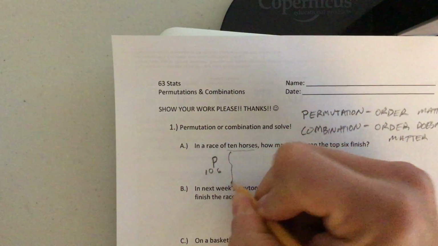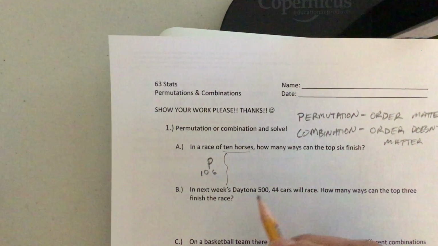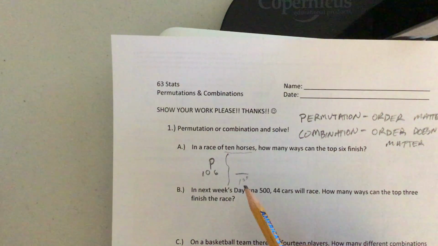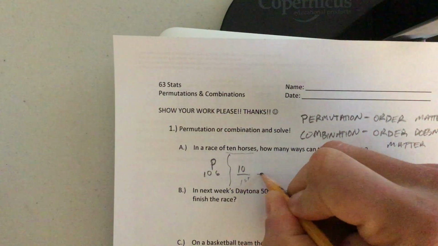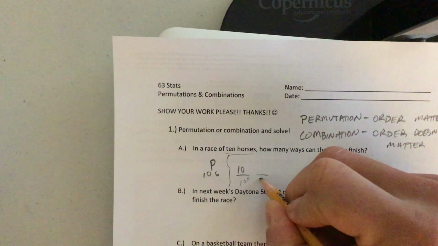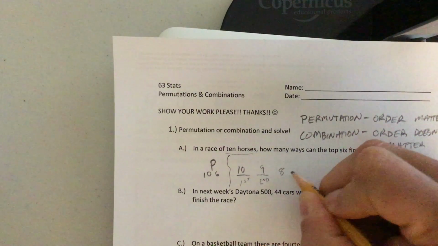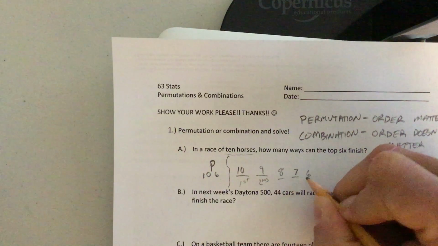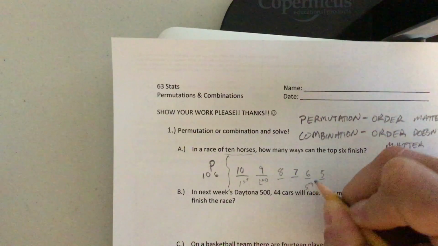Now, if you're like me, well, when I was your age anyhow, you're probably saying, I don't have one of those calculators. Just think about it logically. How many different horses potentially could come in first? Well, potentially you have 10 choices. That horse crosses the finish line. How many potentially could come in second? Well, one already crossed the finish line, so then you have 9 options for second. You have 8 options for third, 7 options for fourth, 6 options for fifth, and 5 options for sixth place.